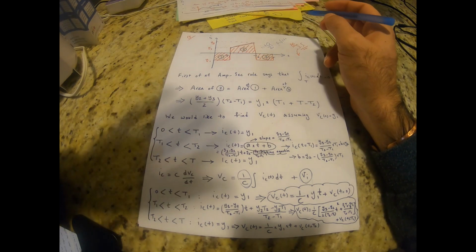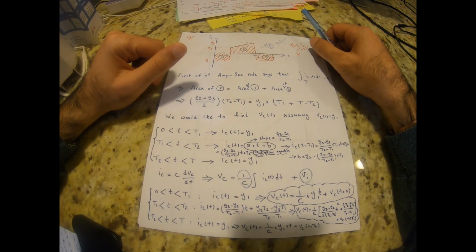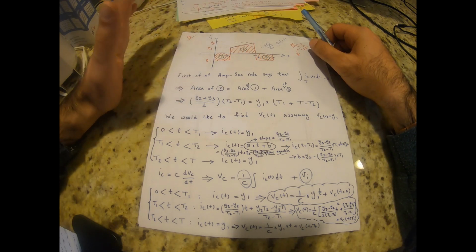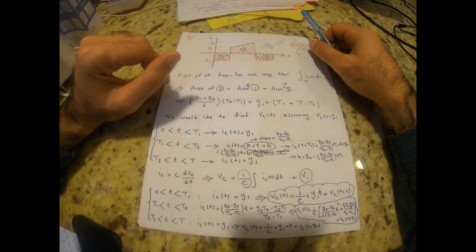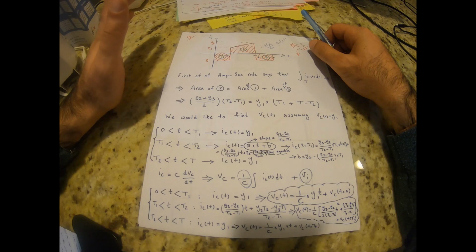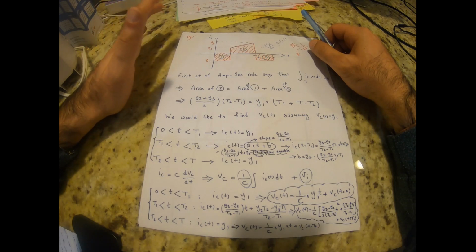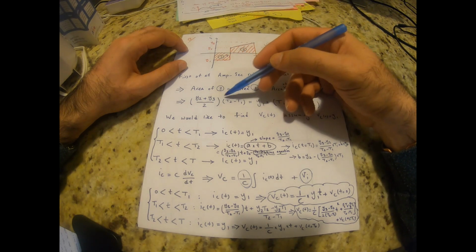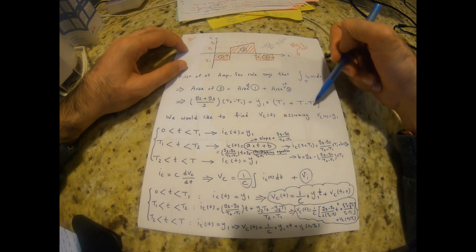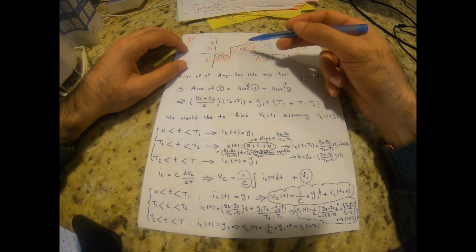If we ignore the non-ideal properties, then by applying the amp-second balance, we end up with this equation. That was part B of this question.